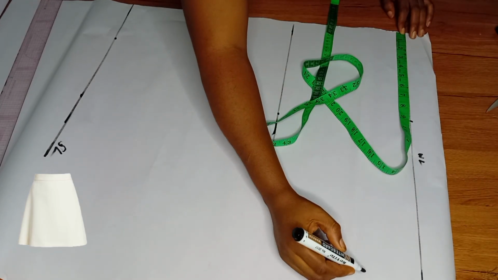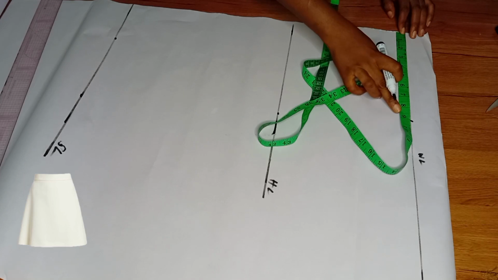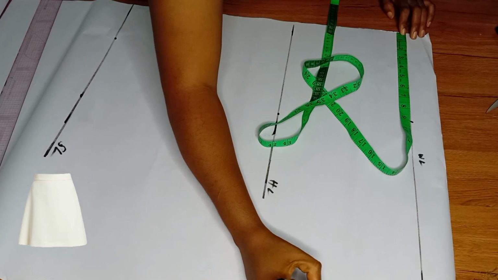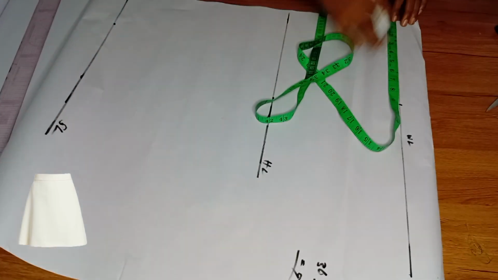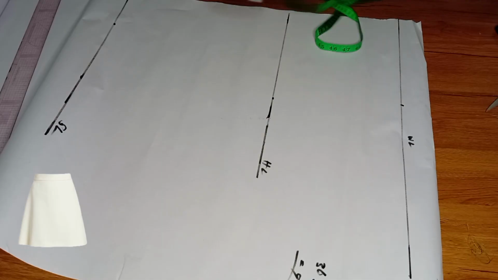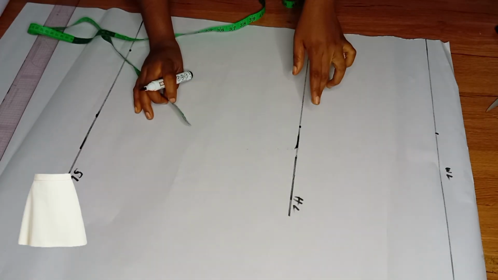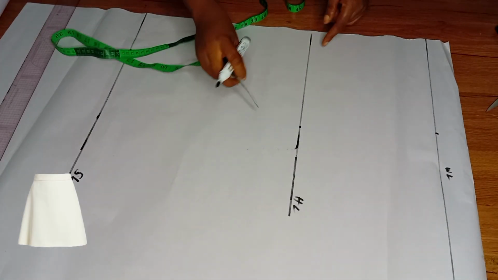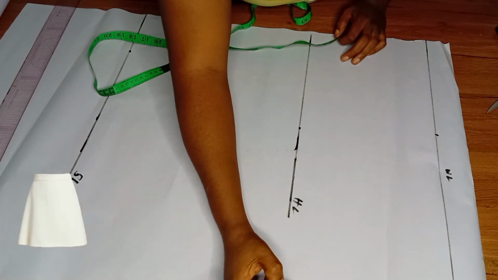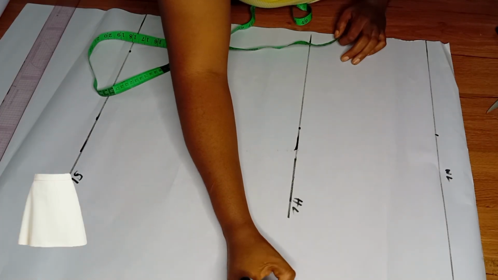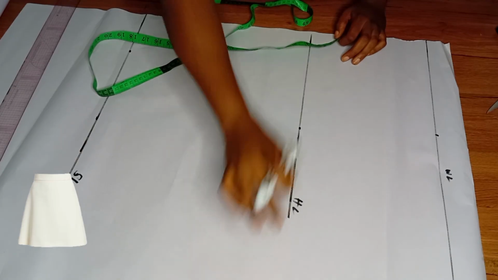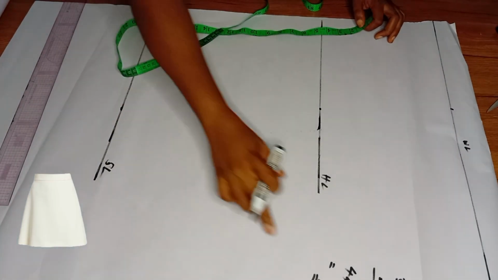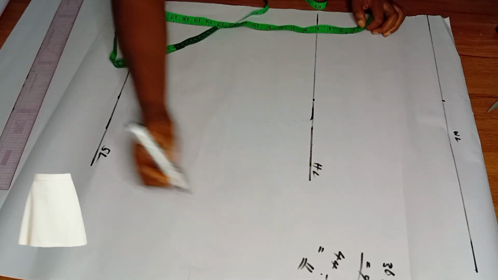round waist measurement or my waist circumference by 4. Okay, my waist circumference is 36. If you divide 36 by 4, it's going to give you 9 inches. So 9 inches is my waist. I have marked it. Then my hip is 44 divided by 4, which will give me 11. So I'm going to mark it on the hip line.